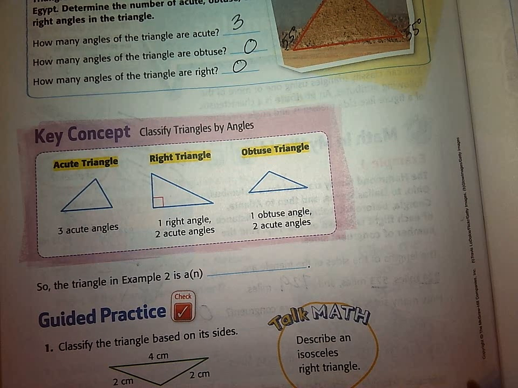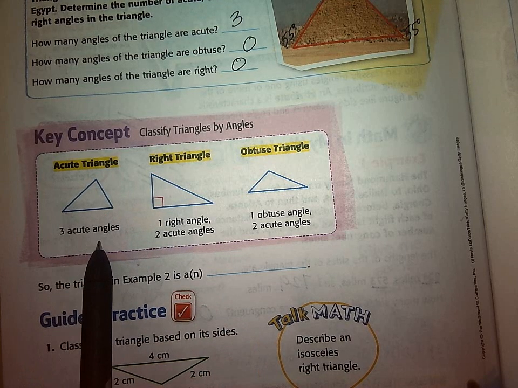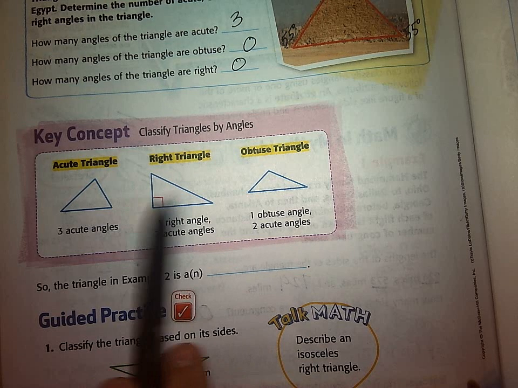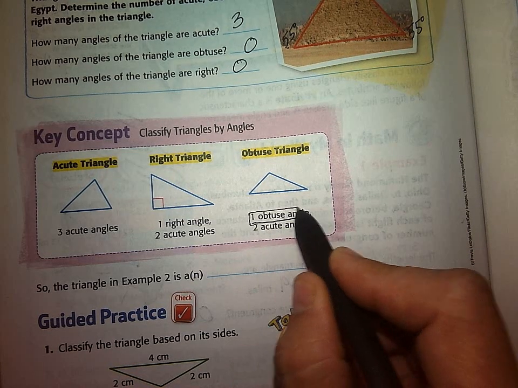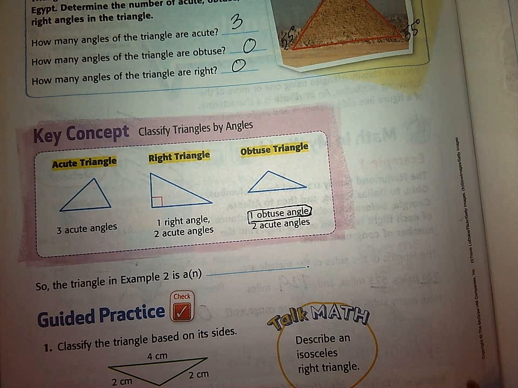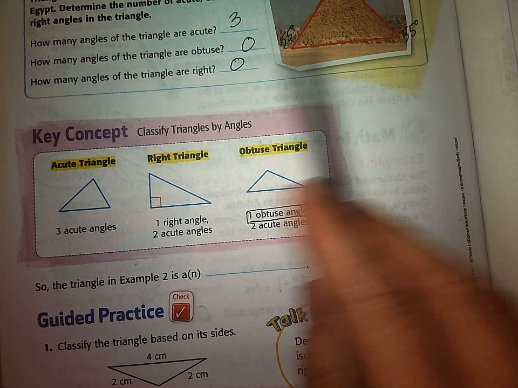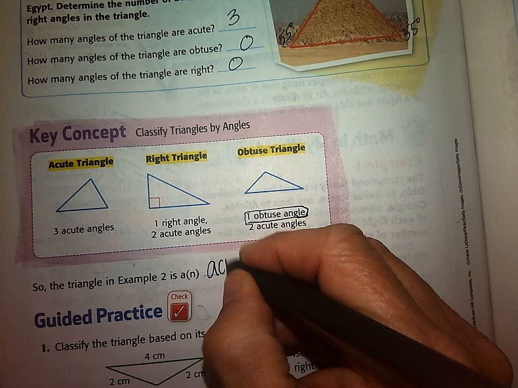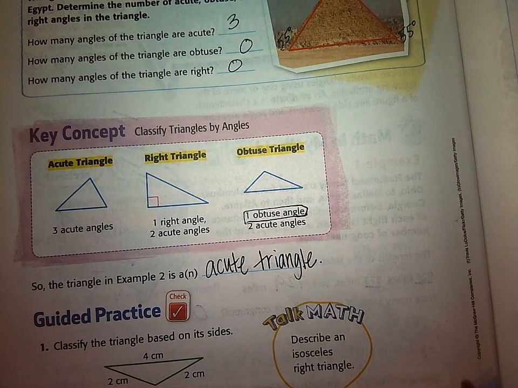And here's another way to classify triangles by their angles. So an acute triangle has 3 acute angles. A right triangle has 1 right and 2 acute angles. An obtuse has 1 obtuse angle. You will never see a triangle with more than 1 obtuse angle, because once you get that size of angles you can't form together to make a triangle. It wouldn't close. So based on this information, the triangle in this example has 3 acute angles, so it is an acute triangle.